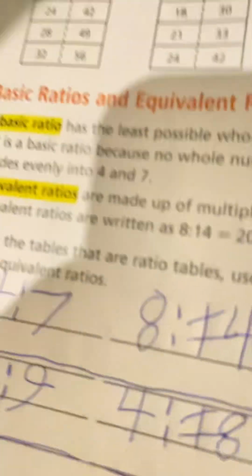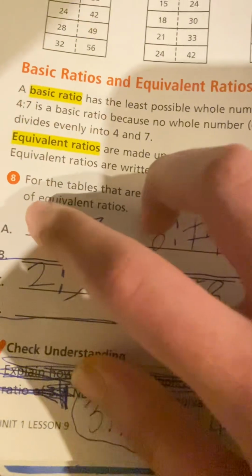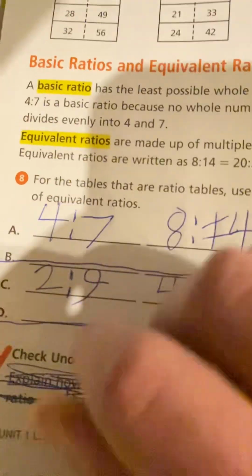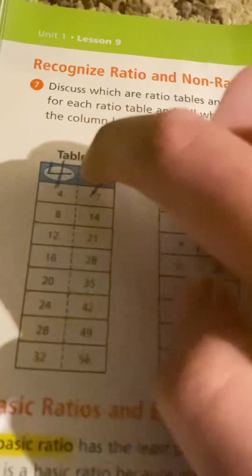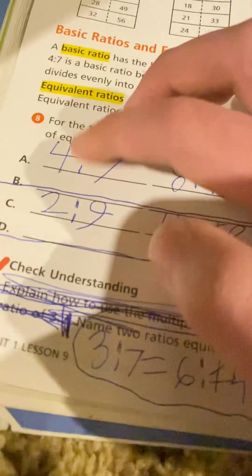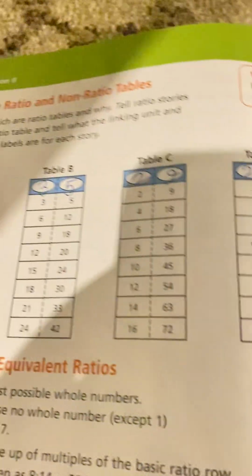Oh, a ratio is basically a number, a colon, and another number. Oh, I get it. This number 4 shows the first one, and 7 shows the second one. 4 is the first one there, and 7 is the second one there. And the dash that splits the two numbers in the middle represents the colon in a ratio. That's right. That's totally correct.